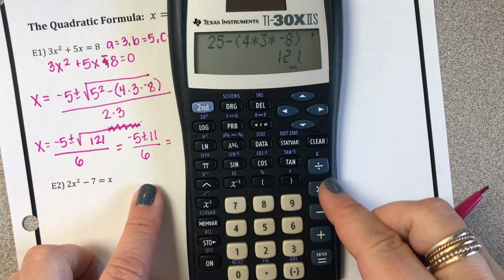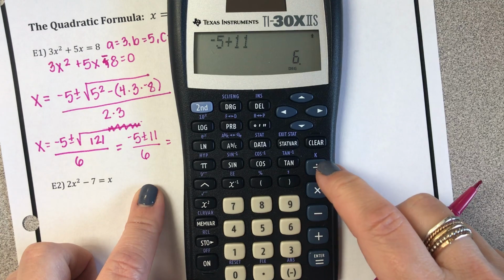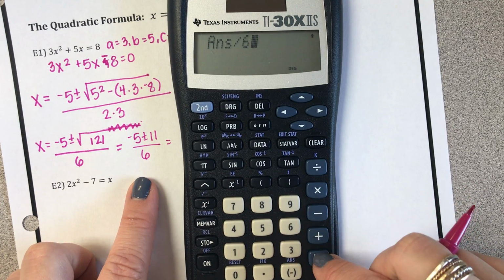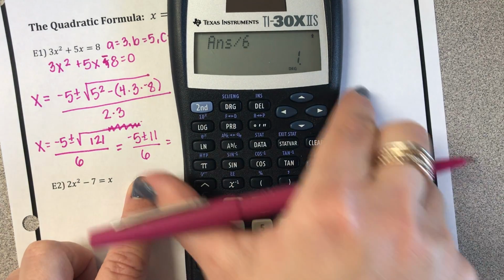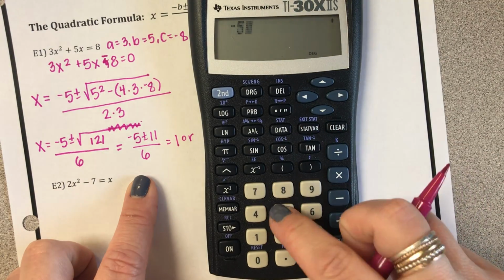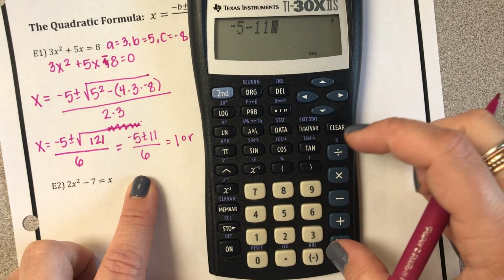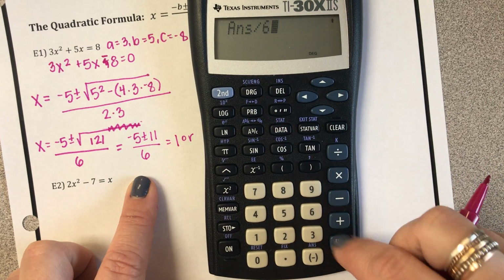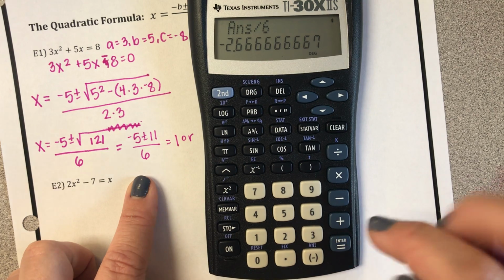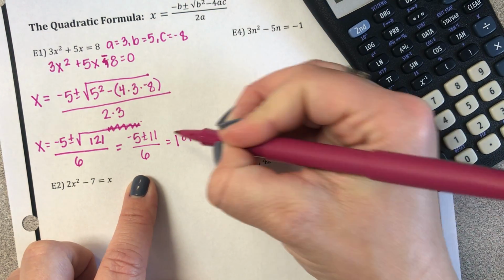Negative 5 plus 11 is 6, divided by 6 is 1. Or negative 5 minus 11, over 6, so negative 2.67. And those are our answers.